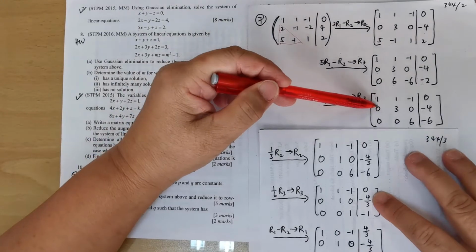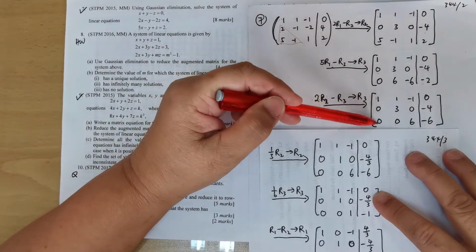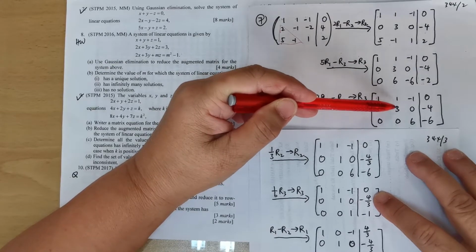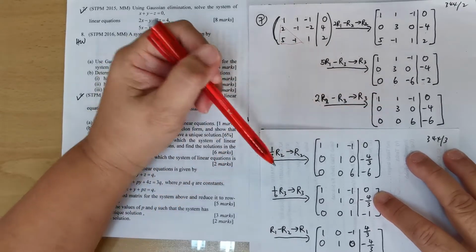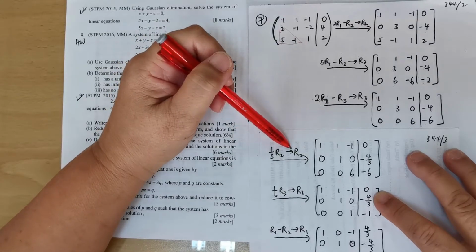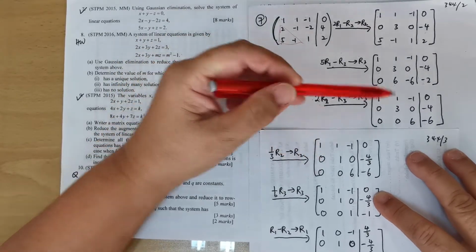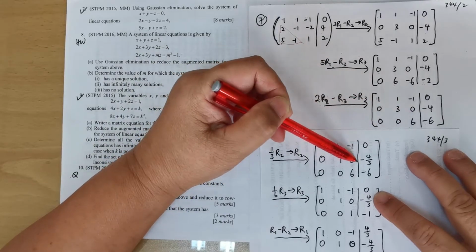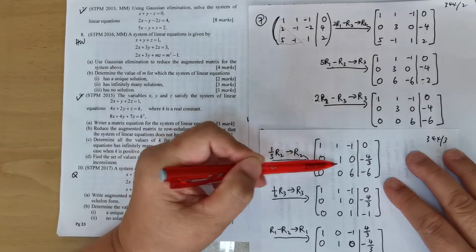So let's say from this step, 1, 2, 3, remember the next one is this one. I want to change this 3 to become 1. So very simple. Just multiply by 1/3. Row 2 multiplied by 1/3. Okay, rows 1 and 3 remain the same. So 0 multiplied by 1/3 is 0 and 3 becomes 1. So you get this. Alright, so 1, 2, 3, 4, 5 done.